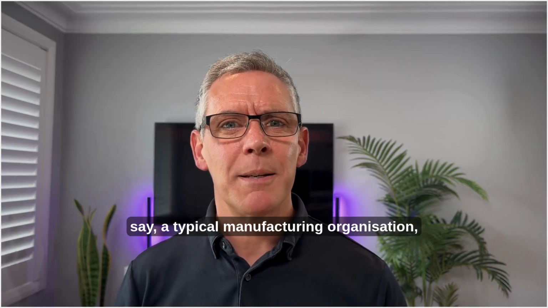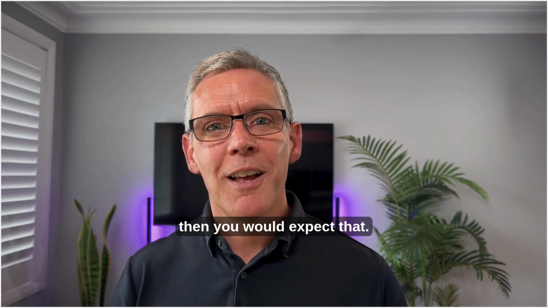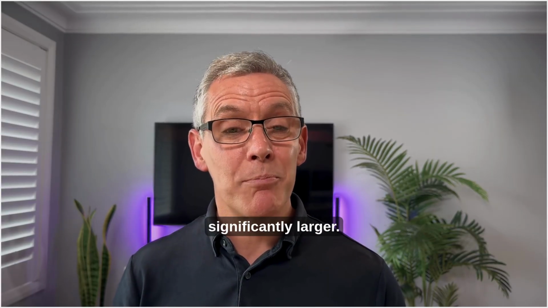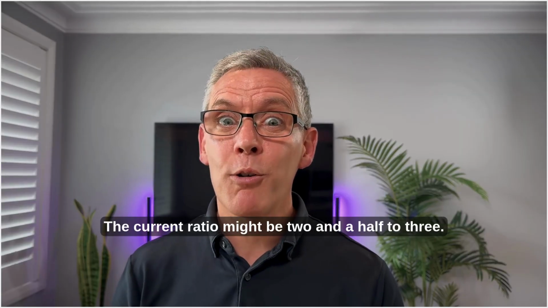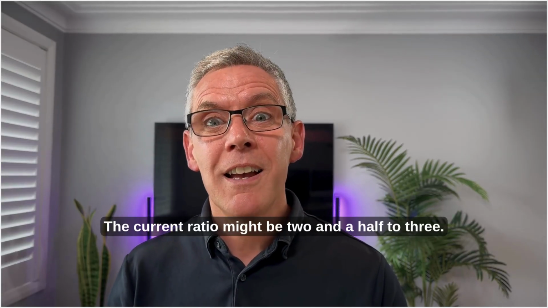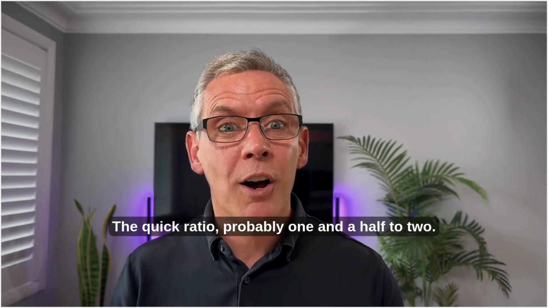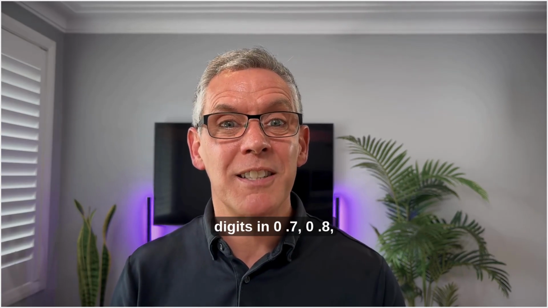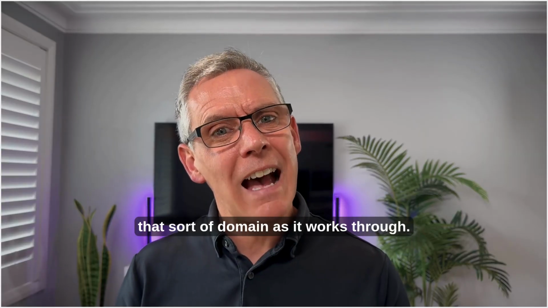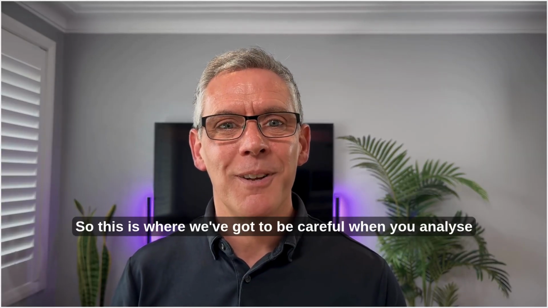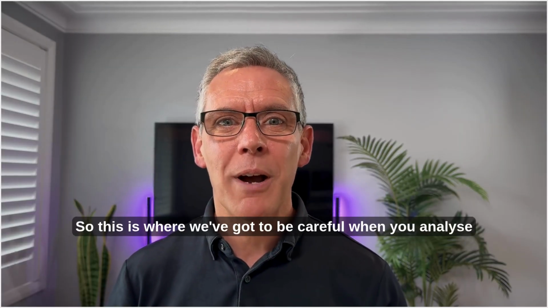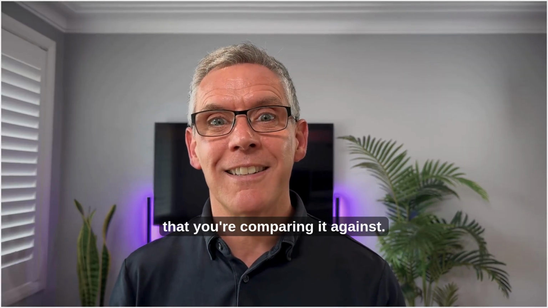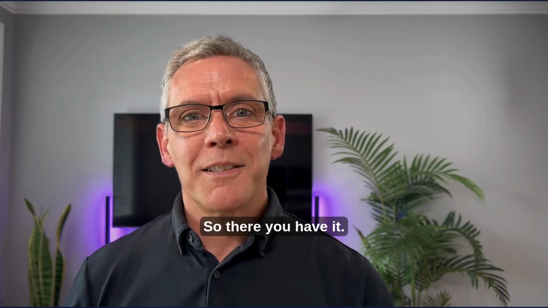If we went to, say, a typical manufacturing organization, then you would expect that current ratio, quick ratio, and cash ratio all to be significantly larger. The current ratio might be 2.5 to 3, the quick ratio probably 1.5 to 2, and the cash ratio in that high digits, 0.7, 0.8, that sort of domain as it works through. So this is where we've got to be careful when you analyze these to understand the industry that you're comparing it against.